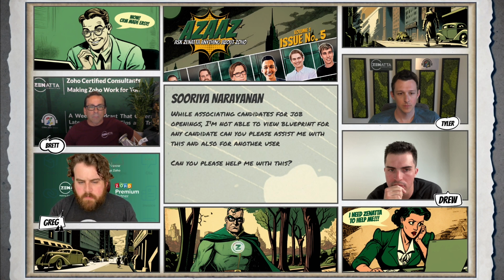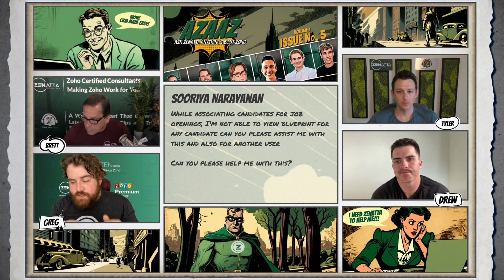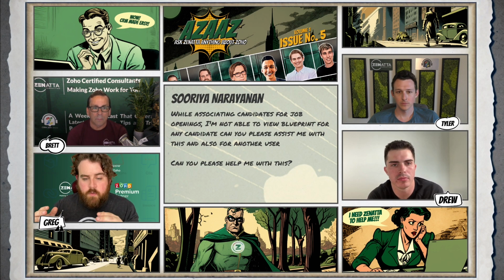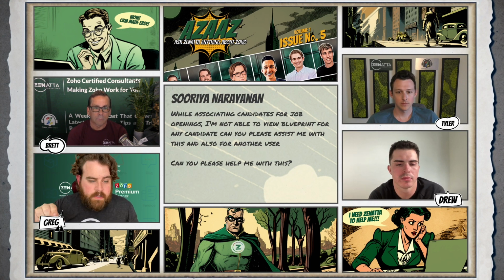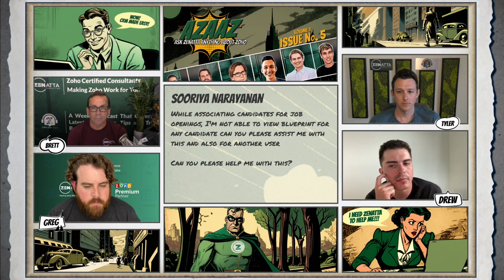It's also possible that this is about when a candidate enters the blueprint. For example, if your blueprint starts when a candidate is associated to a certain job, then they're not going to be in the blueprint until they get associated, rather than if you wanted a blueprint where a candidate isn't associated to a job and you wanted a certain button to show up to associate them to the job. It just depends what criteria you're using to determine when they start on the pathway.